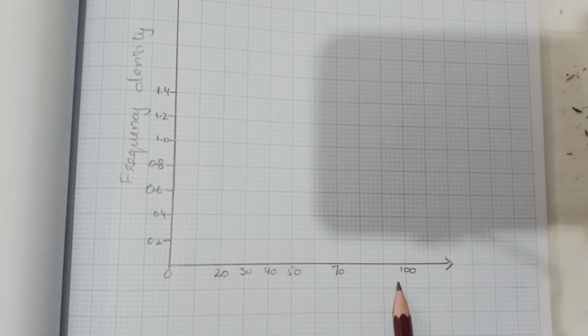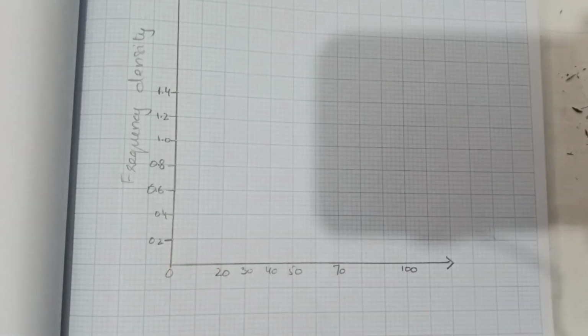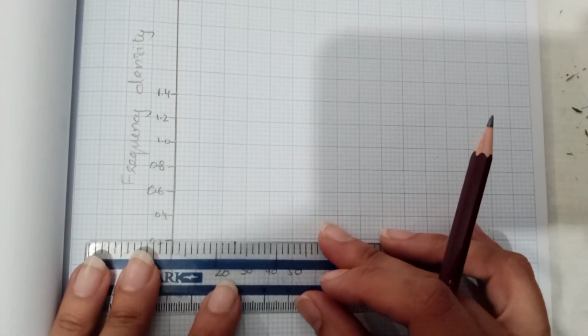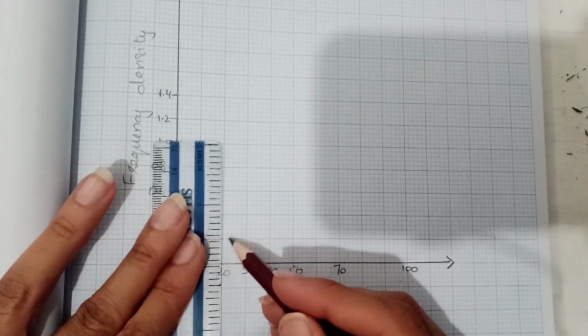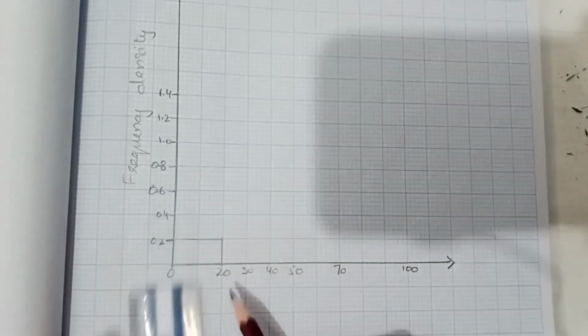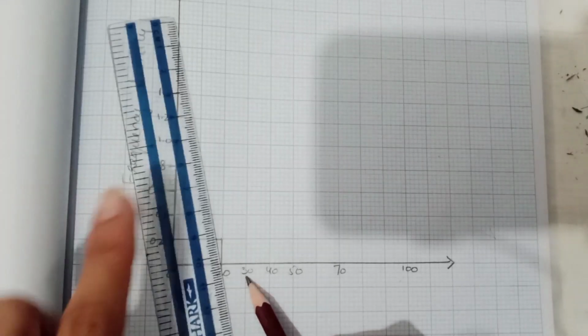Now students, that is the class width and that is the frequency densities. From 0 to 20, the frequency density is 0.2. Then we have to draw like that. And from 20 to 30, the frequency density is 1.2.